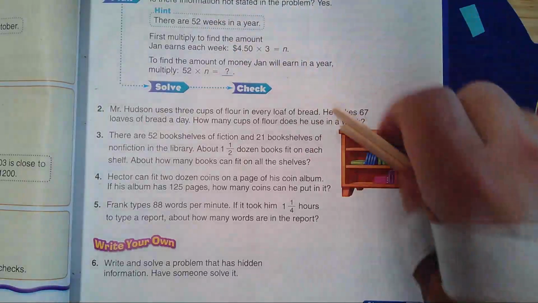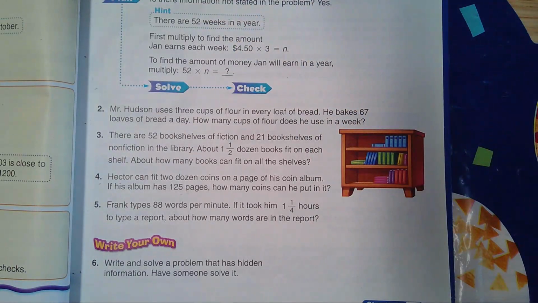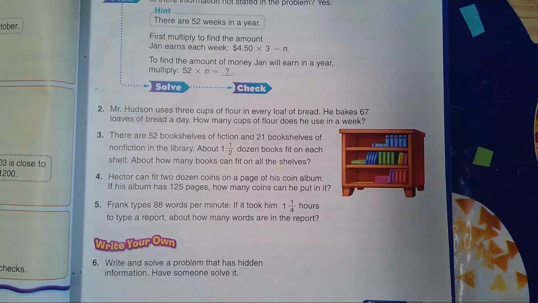Last one, number 5. Can we do number 6? No. You can start working on your homework if you want. Yeah. Wait, can we do number 5 first? We're not done yet. Let's get number 5.